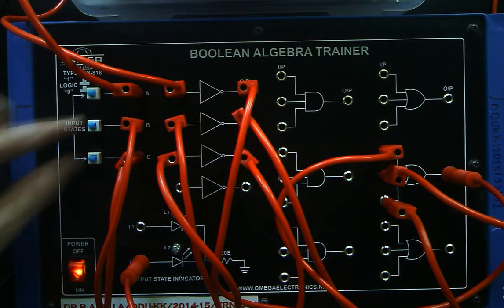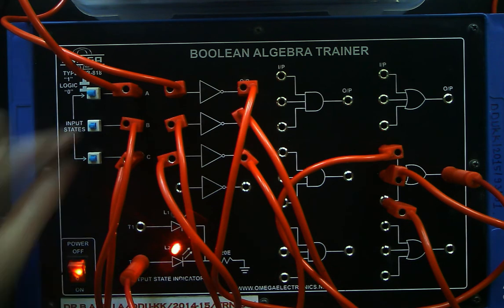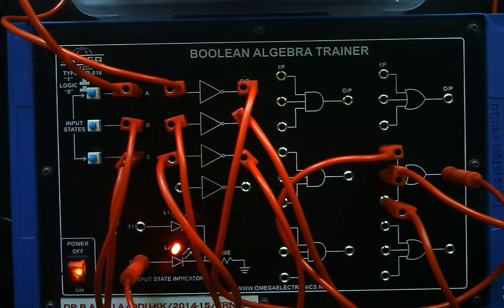We can take any random test. You can see 2 of the inputs are high, one is low, the output is high. I can take any random one, it is low, the output is high. So our DeMorgan's theorem 1 has been very easily proved. We have built the circuit and have verified that yes, DeMorgan's first theorem is very much correct.